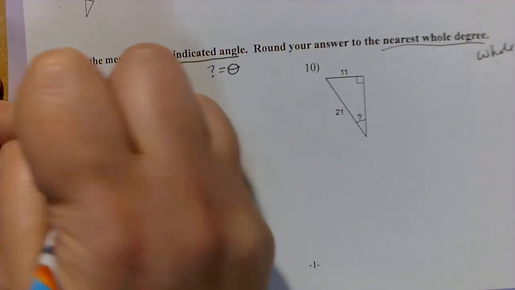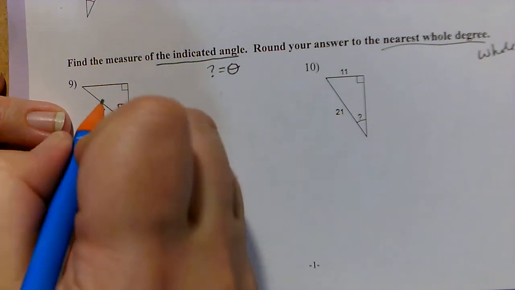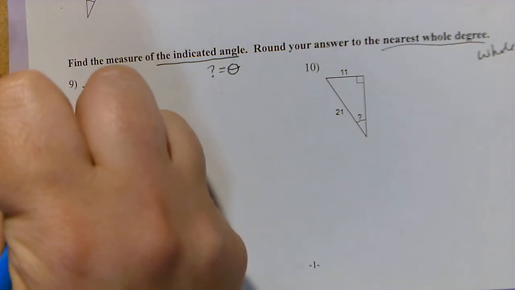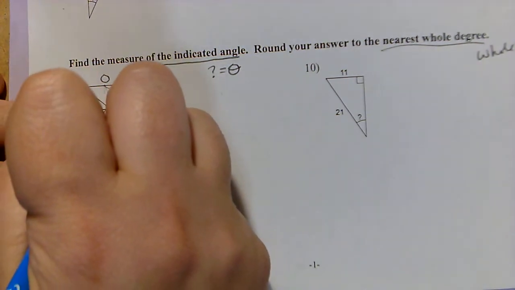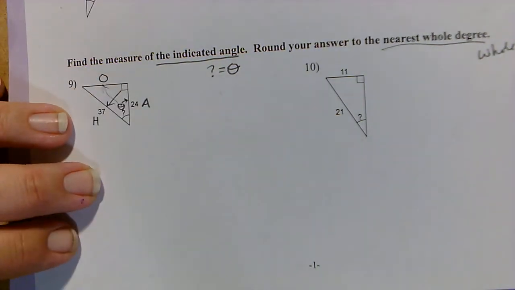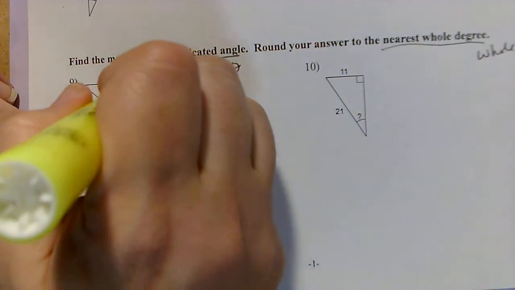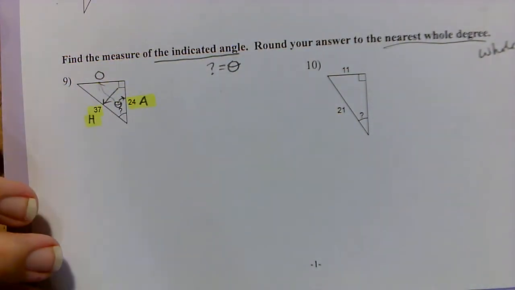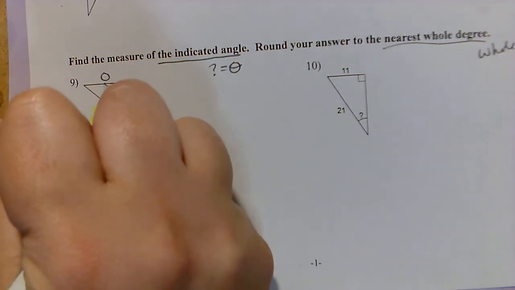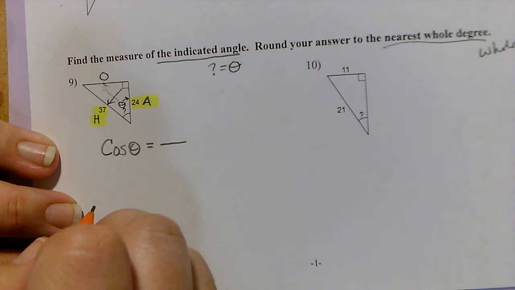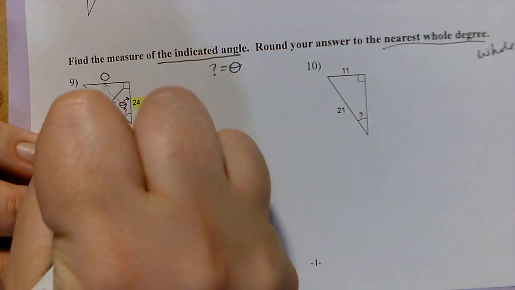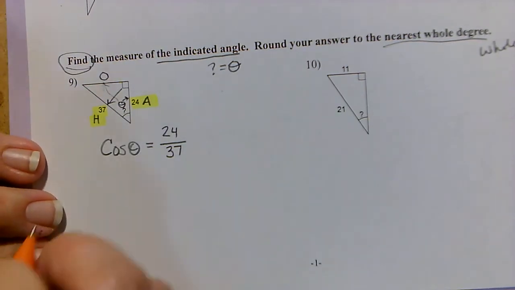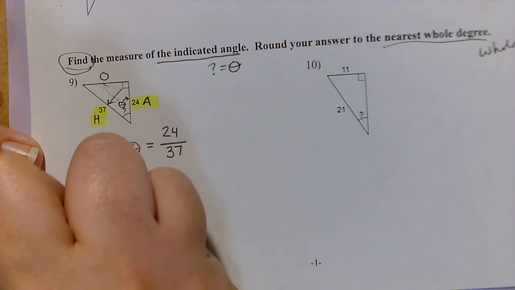So this is our theta. To find theta, we need to figure out what we've got. So opposite is blank. Hypotenuse is 37. Adjacent is 24. So since I have adjacent and hypotenuse, I'm going to use cosine. So I'm going to do cosine of theta equals adjacent over hypotenuse. So 24 over 37. Because I actually have to find the angle, I need to solve for theta. That's where we're going to practice what we just learned. We're going to use the inverse of cosine.